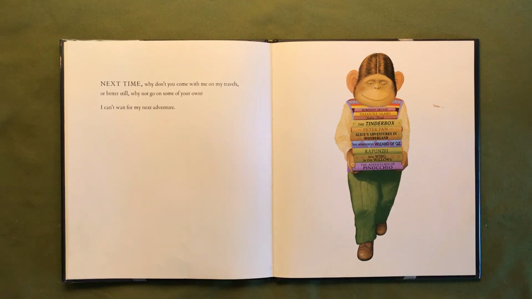Readers who are unable to figure out which story Willie was in get a full reading list from Willie himself. It's almost as if Willie is handing the reader his stack of books to share. From this image, we know that Willie is just beginning his literary adventures, and it's clear that Brown hopes that he and Willie have inspired the reader to begin an adventure of their own.